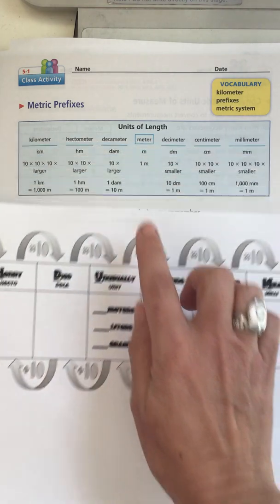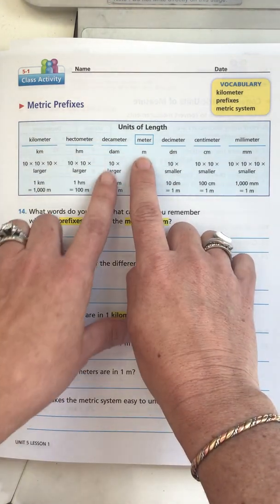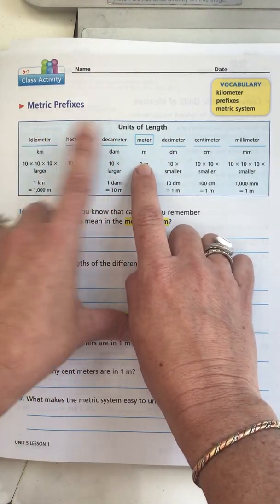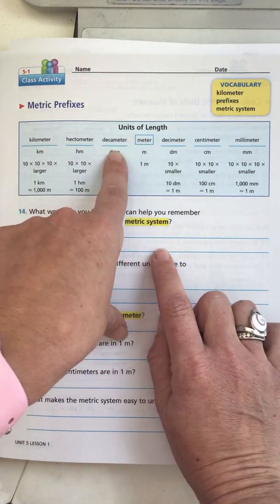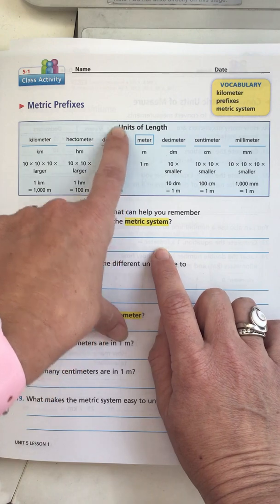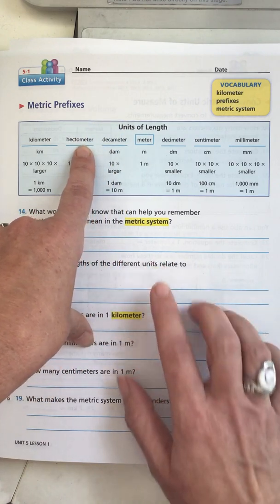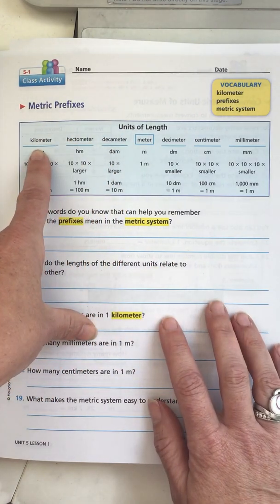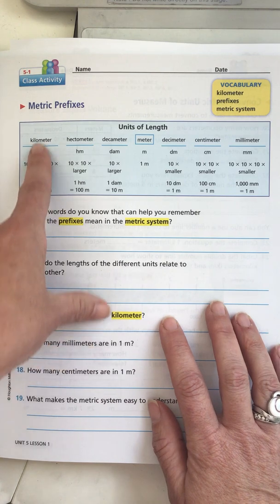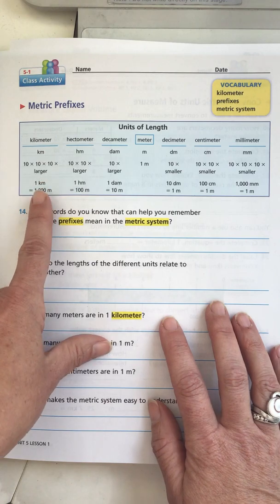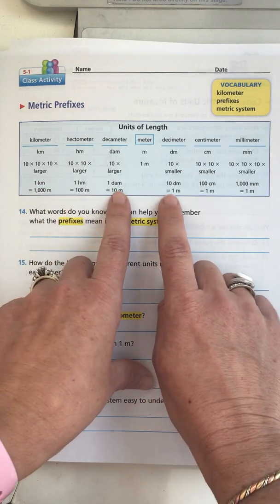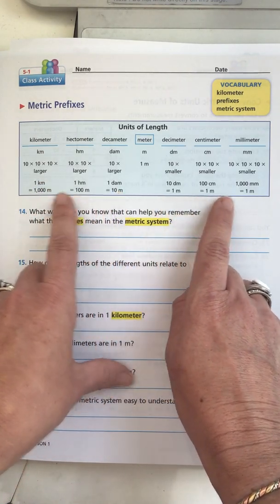So let's talk about what's happening on the bigger side. So we have our meter again, and now we're going to go up. So these are going to be bigger. So 10 meters equals a decameter. 10 decameters equals a hectometer, and 10 hectometers equals a kilometer. Or 10 times 10 times 10 meters is a kilometer. So 1,000 meters. So you do see down here, it kind of helps you.